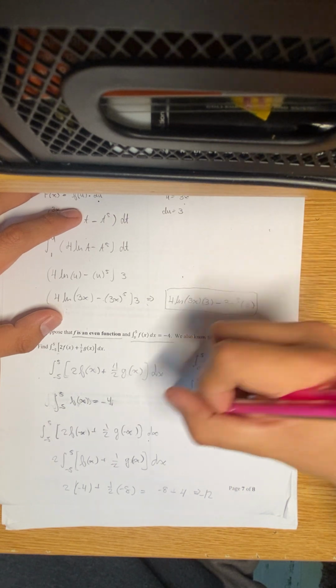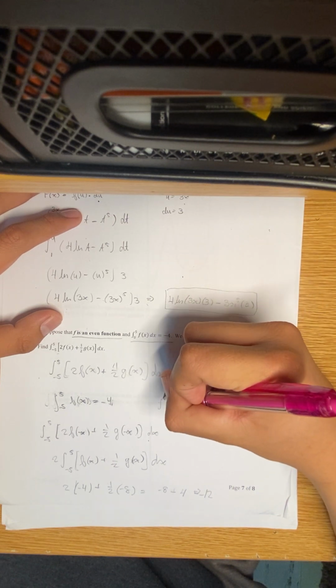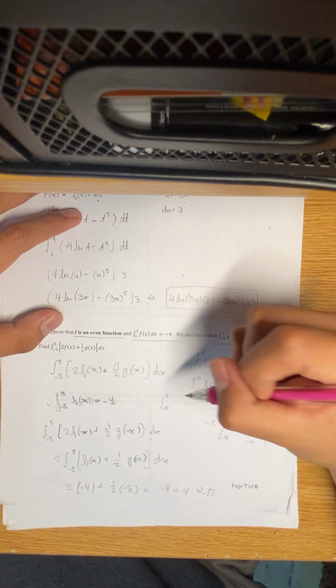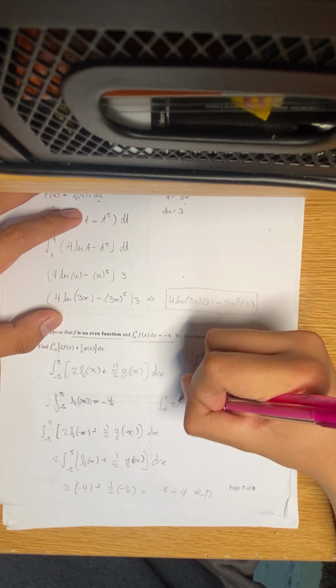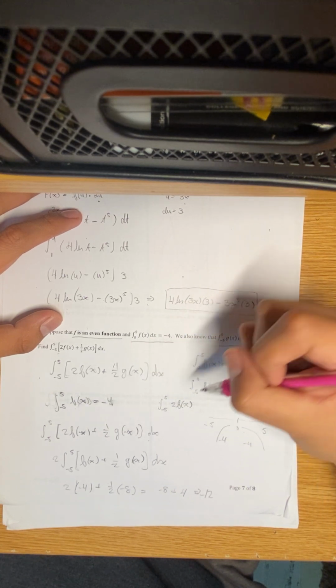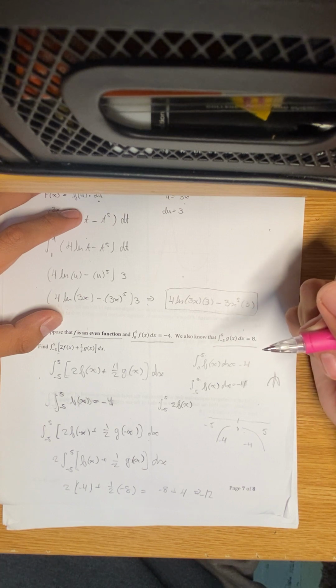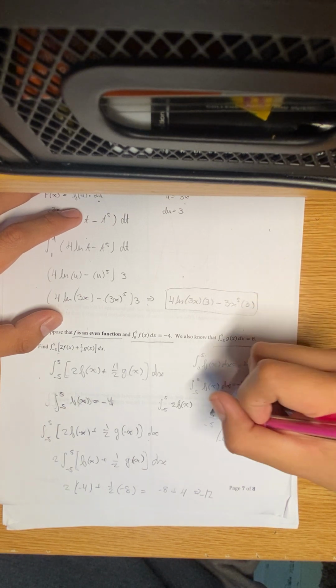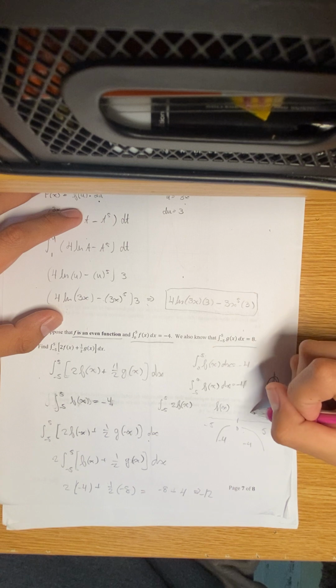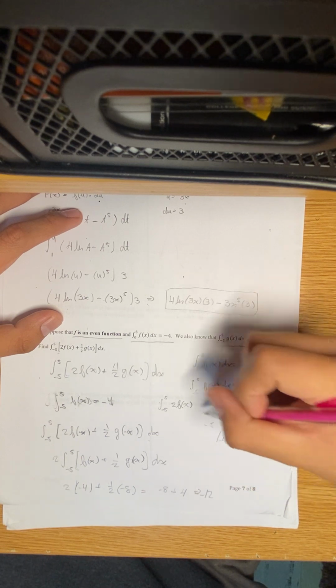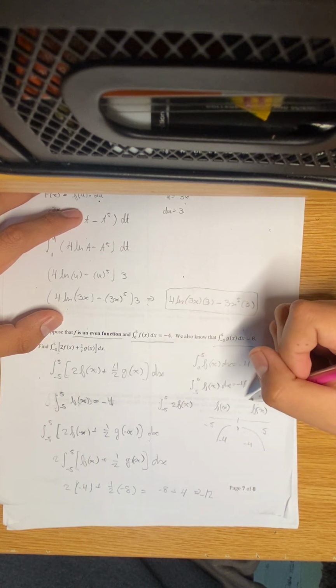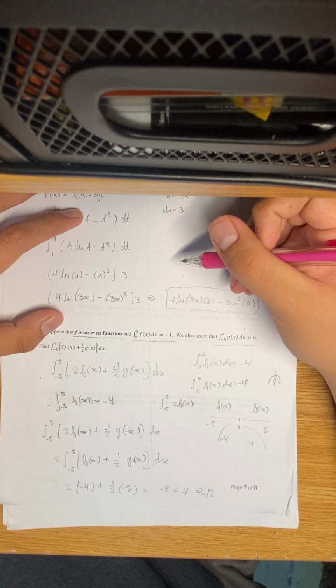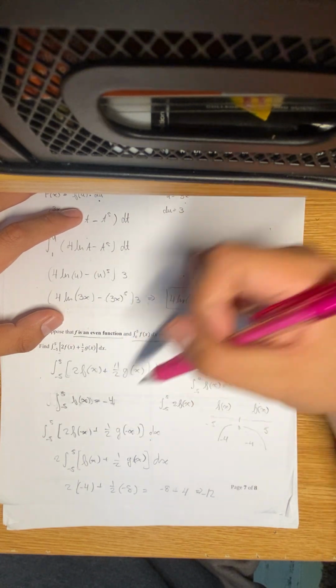So now, with the information, the integral from 5 to -5 is just going to be 2f of x, because they're both the same, so that's why it's a 2, because it's on both sides. So now that you have this, you would just simplify from there.